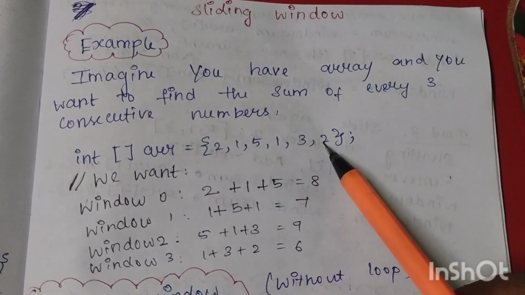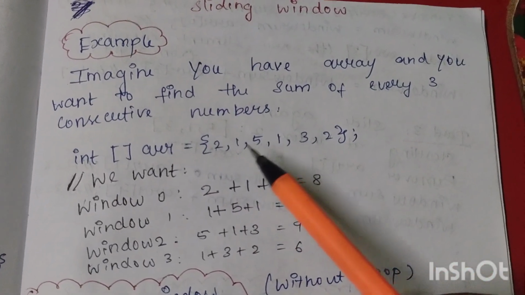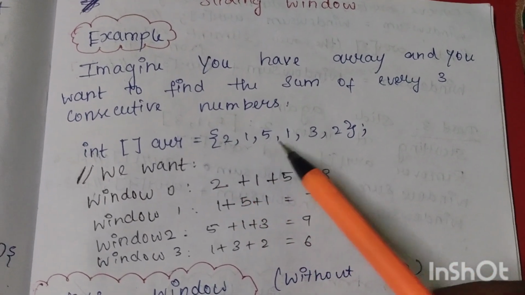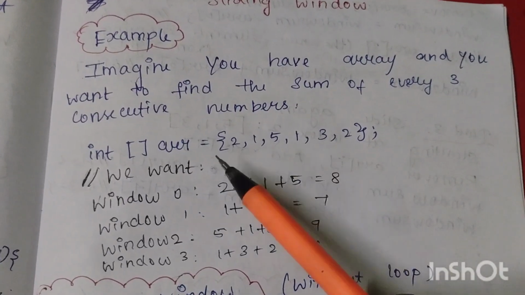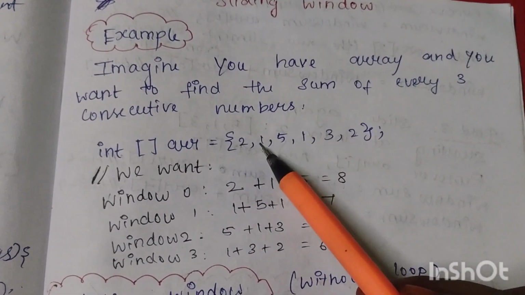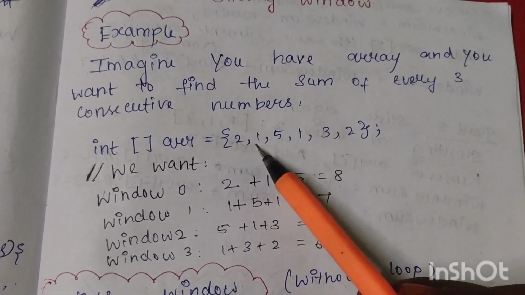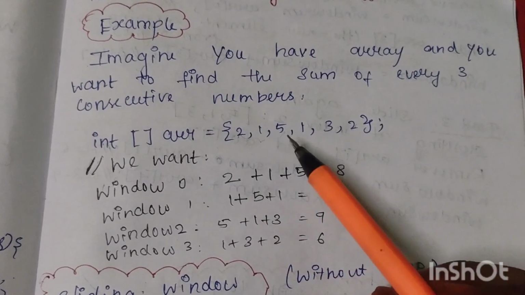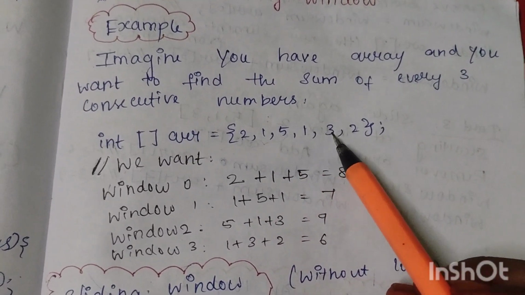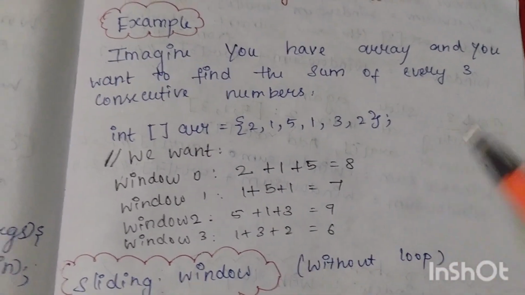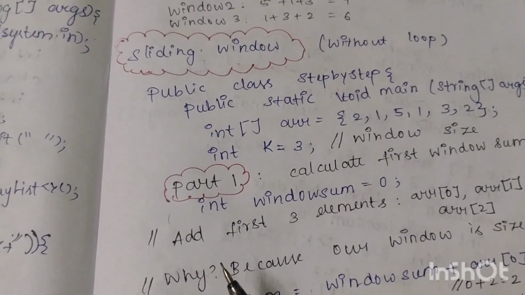Imagine we have this array and we have to find the sum of 3 consecutive numbers. What will we do in general? We will add 2 plus 1 plus 5 is equal to 8, 1 plus 5 plus 1 is equal to 7, 5 plus 1 plus 3 is equal to 9 and so on. Let's see how we will do it in sliding window.